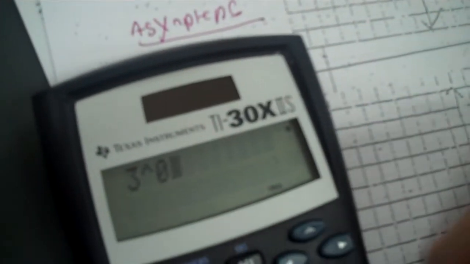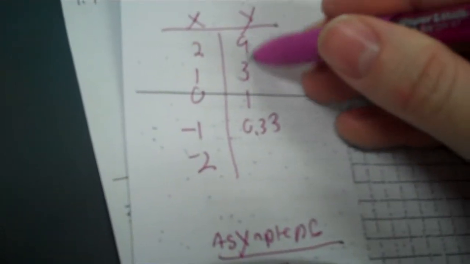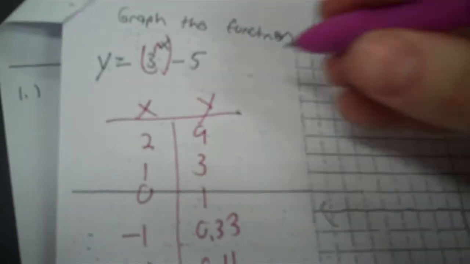3 to the first power would be 3. To the 0 power would be 1. Now if I start entering negative powers, those are going to be decimals. So 0.33. They do not turn these negative. They just make you make really small numbers. Alright, now, outside operation, we got a -5, so we need to subtract 5 from all of those and from the asymptote.